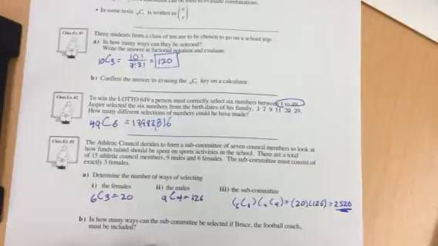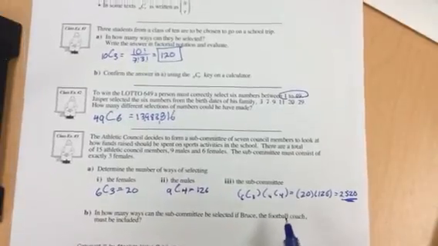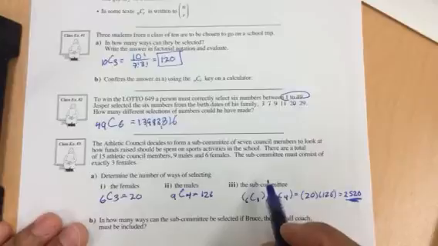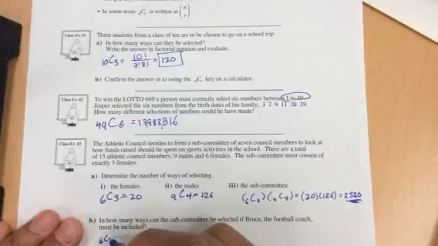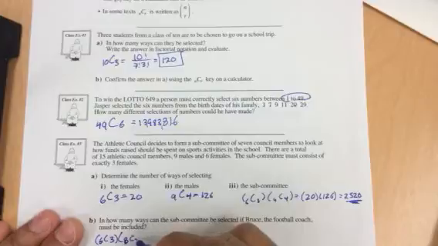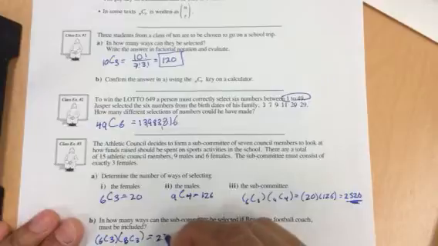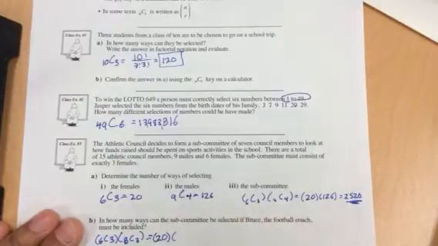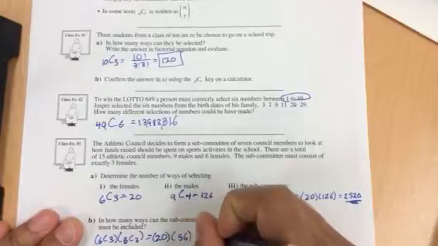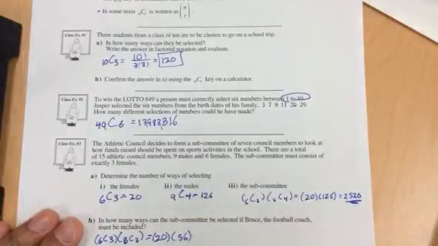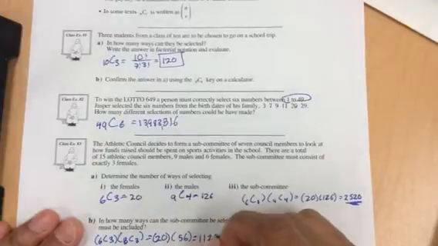Now, in how many ways can the subcommittee be selected if Bruce, the football coach, must be included? Well, if this guy must be included, then that takes away one of the options for the males, right? So the females will stay the same, 20 will remain the same, but now instead of 9, it's going to become 8C3, which is going to be 56, and 20 times 56 is equal to 1,120.